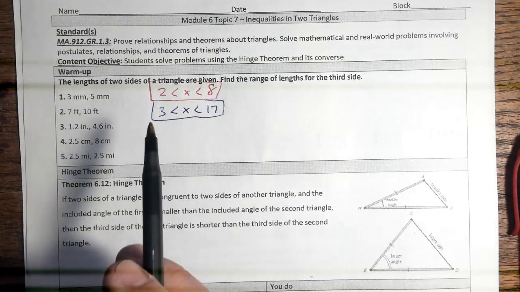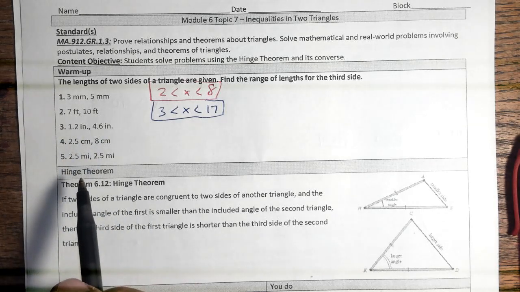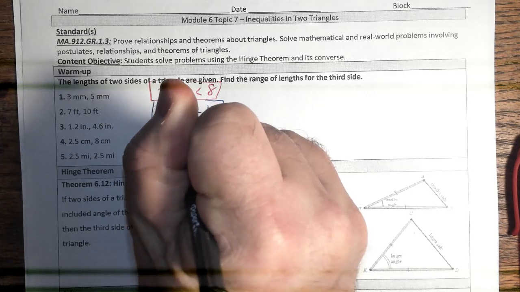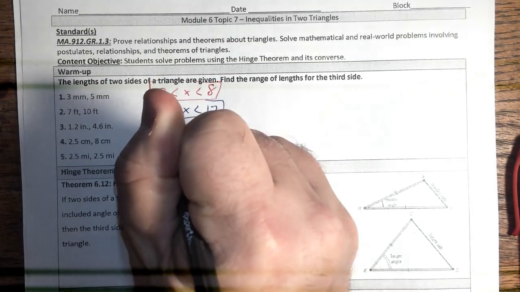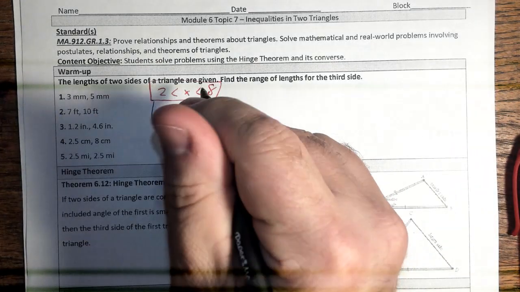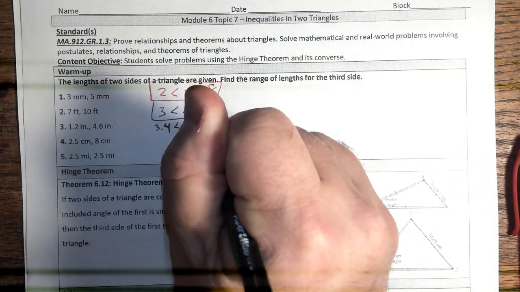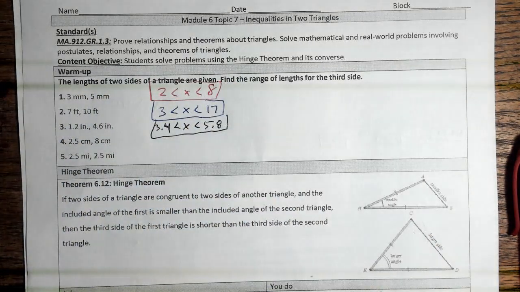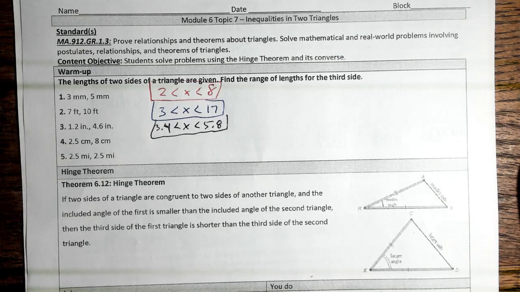All right, number 3. We're going to subtract these two numbers. 4.6 minus 1.2 is 3.4. Then our x is in the middle, and then add these two together. 1.2 and 4.6 is 5.8. Just looking to make sure I agree with last year. Okay. Numbers 4 and 5, you work on your own.